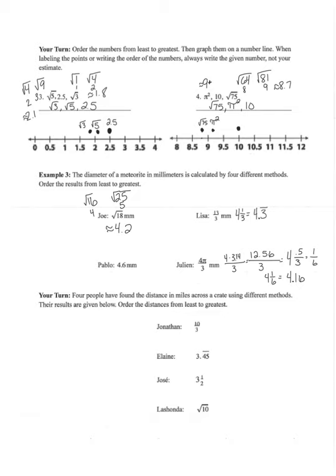So I'm going to take Joe, for example, and on my calculator, I'm going to take the square root, and you'll have to look at your calculator to find the key that is the square root button. So the square root of 18 on a calculator actually comes out to be 4.2426.